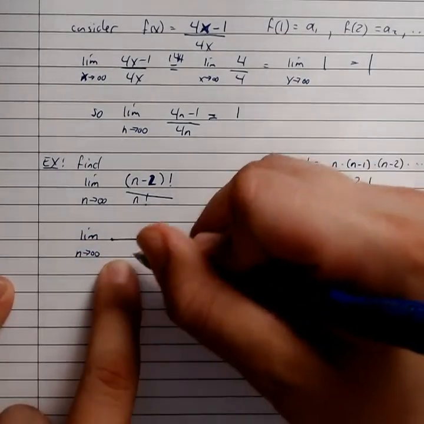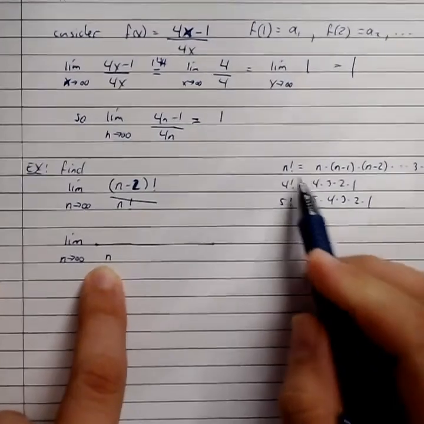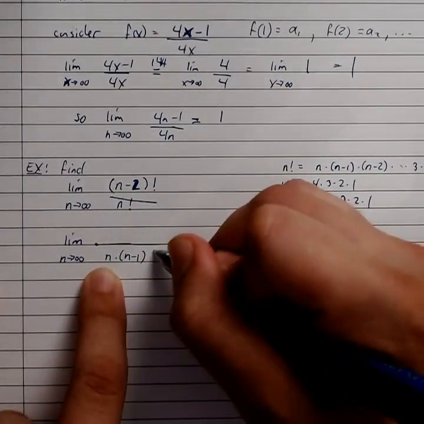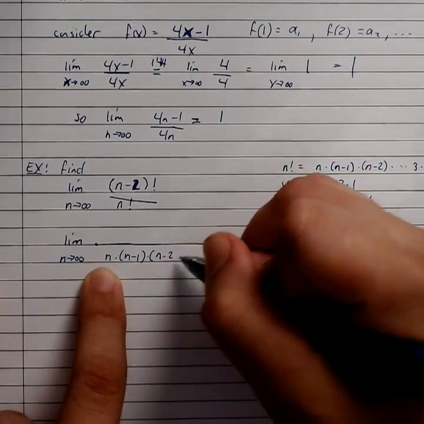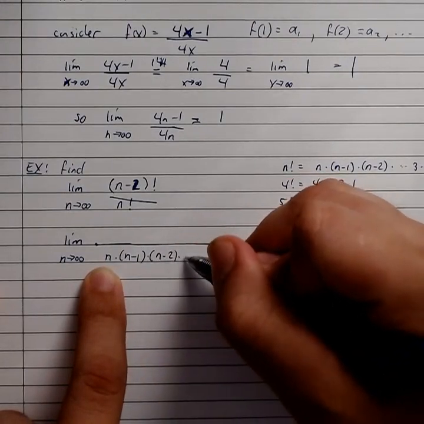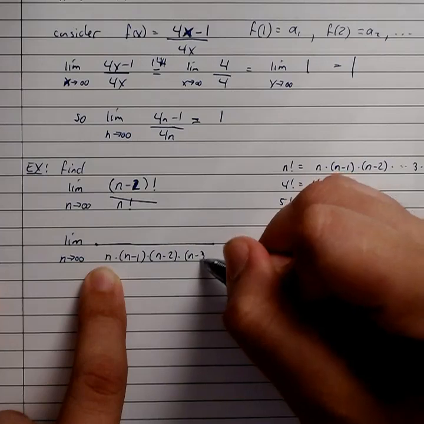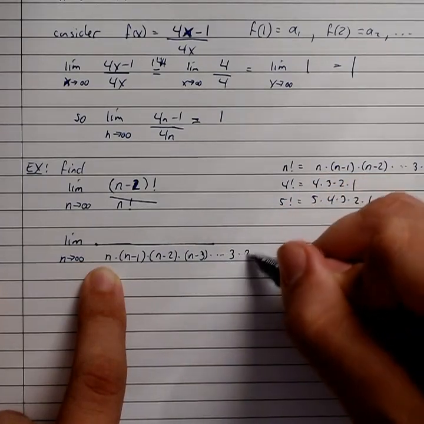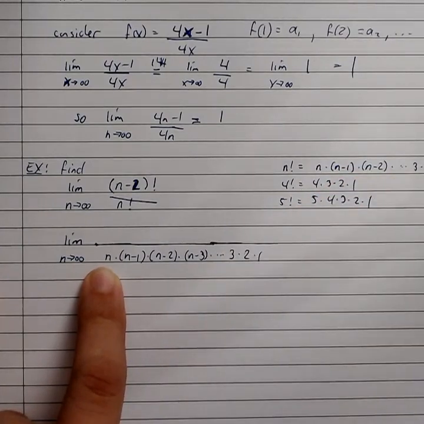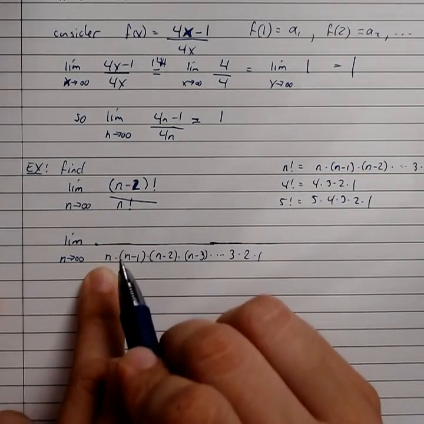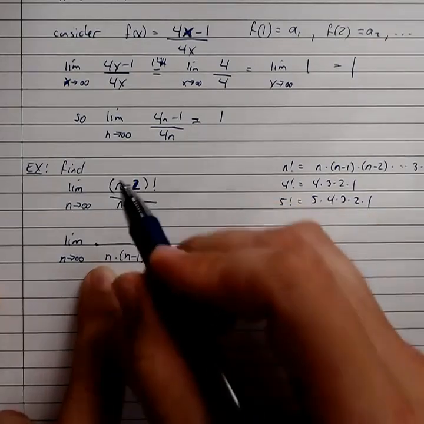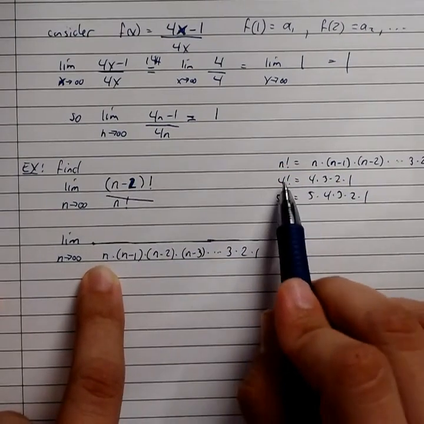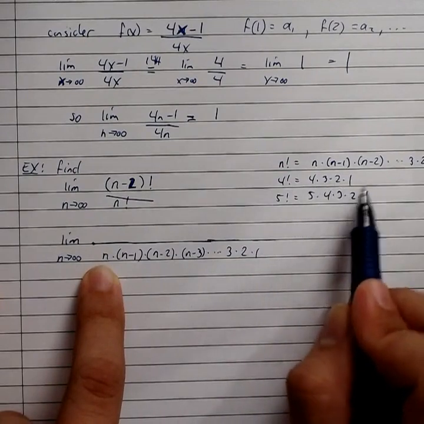Okay, as n, right, by definition, n factorial is n times n minus 1 times n minus 2 times n minus 3 times ... until I get down to 3 and 2 and 1. Okay, very nice. Oh, but now, this is n minus 2 factorial. And remember, the way factorials work is you start with that number, and then you just start counting down.